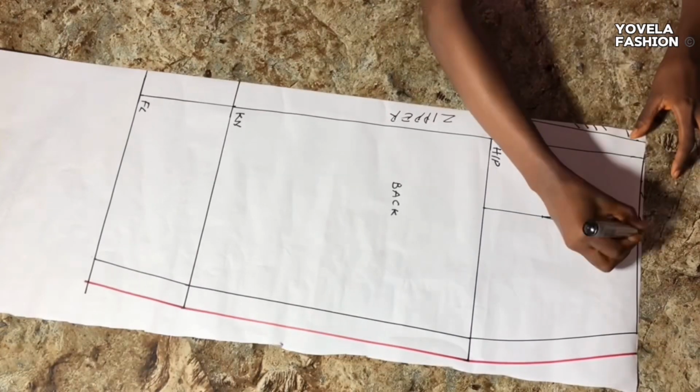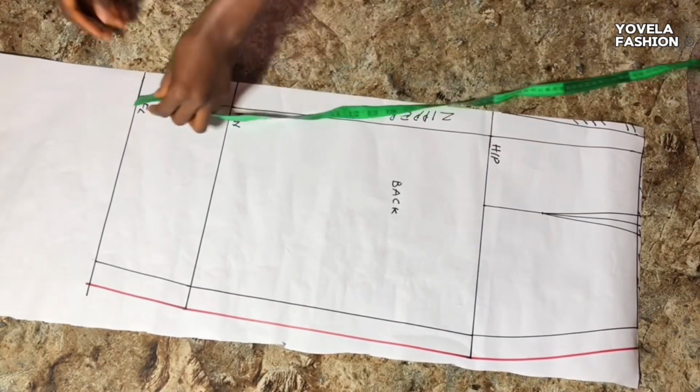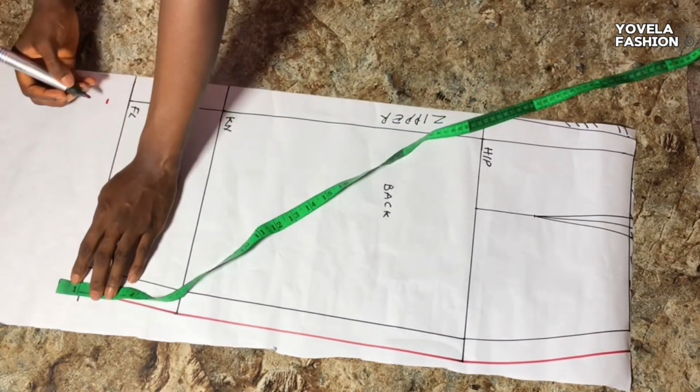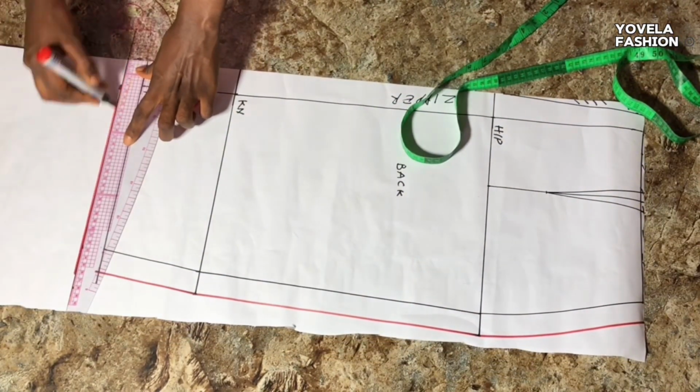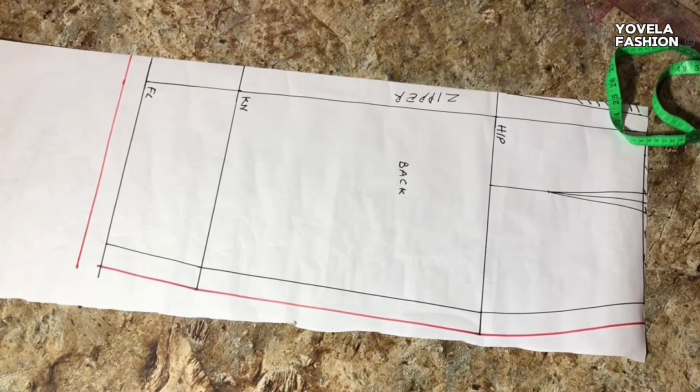So I'm going to go ahead and add my hemming allowance, and I will be cutting this out. It's also very important to remember to fold in your hemming allowance while cutting out the side. So just watch what I'm doing.